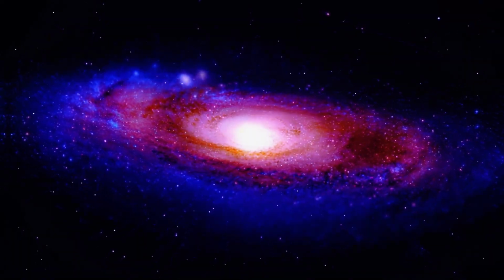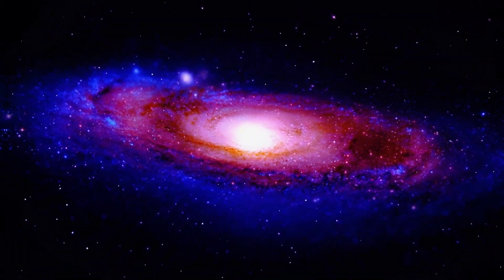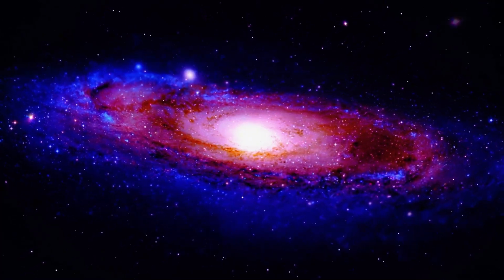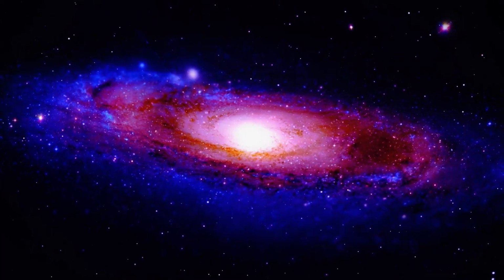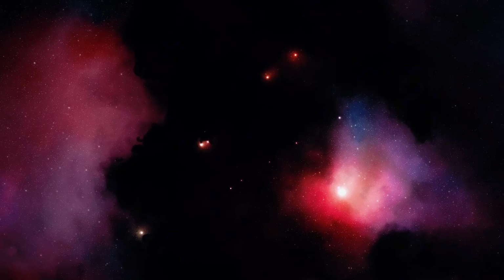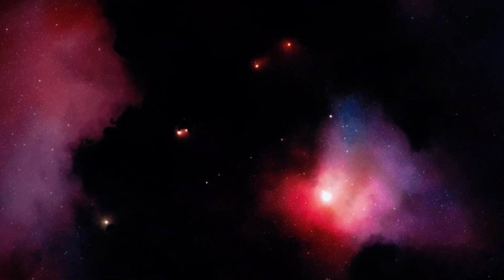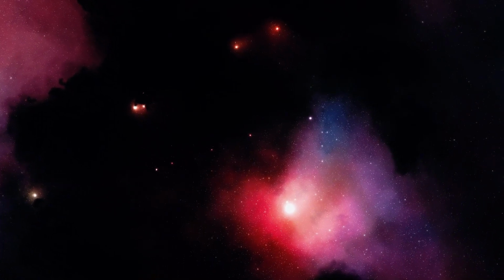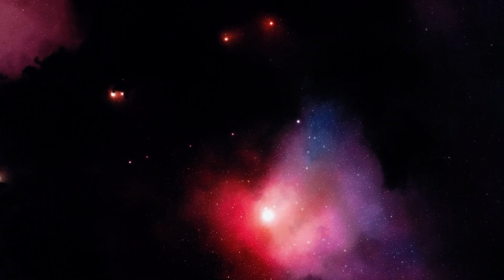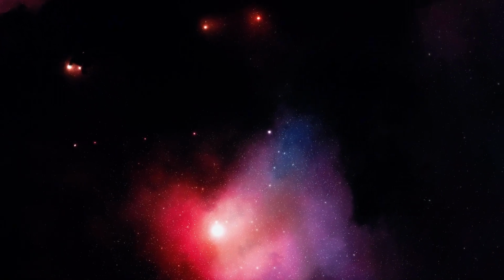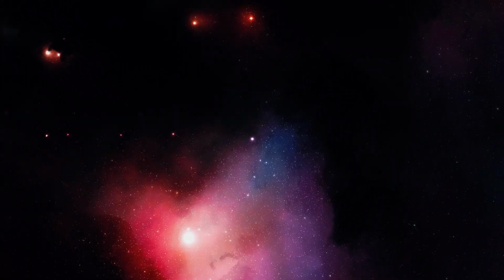When part of a cloud collapses under its own gravity, the material begins to heat up, starting nuclear reactions and giving birth to new stars. This process is one of the most fascinating in astrophysics, as it is the origin of stars that will eventually form planetary systems. Furthermore, these molecular clouds are located a few hundred light-years below the galactic plane and have a significant influence on the galaxy's overall formation.